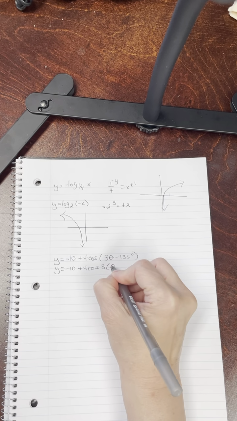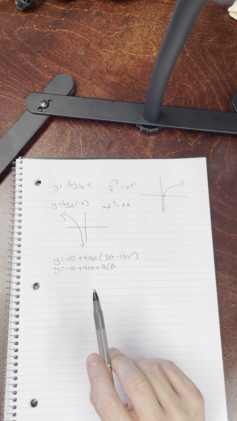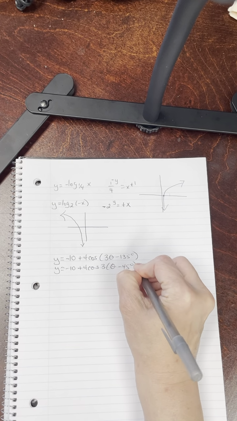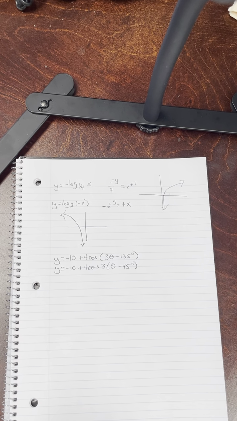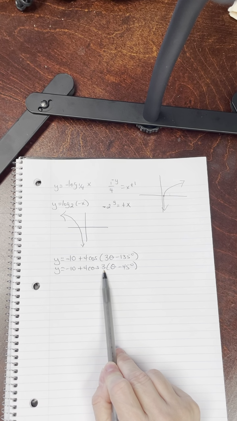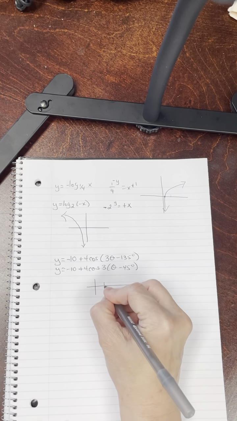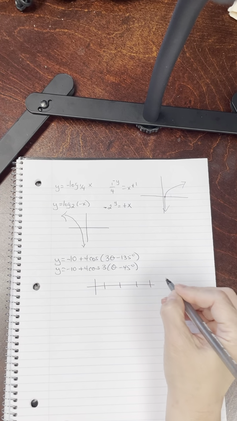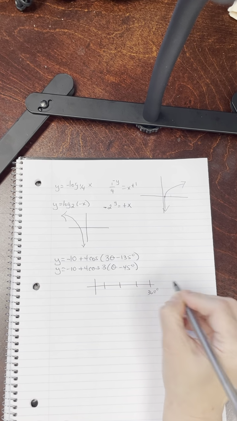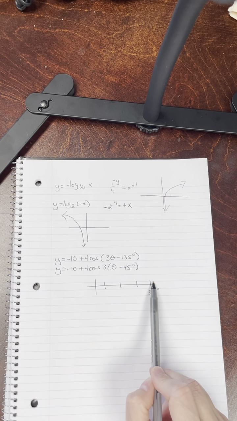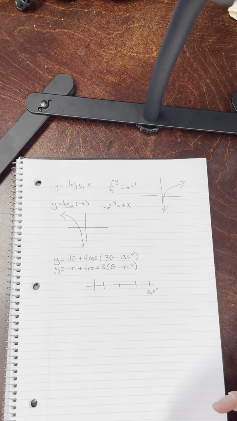Pull the 3 out, and it leaves me 3. So 135 divided by 3 is 45 degrees. Okay, now this 3, I'm going to take what I normally did my 4 sections in, which is 360 degrees. And what this is telling me is that I will have 3 full curves by the time I get to 360 degrees.